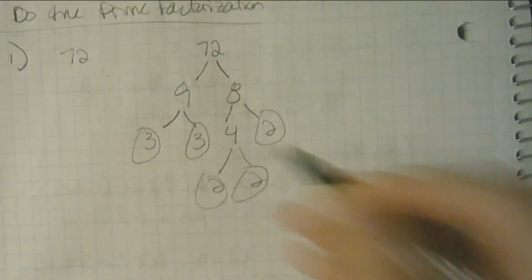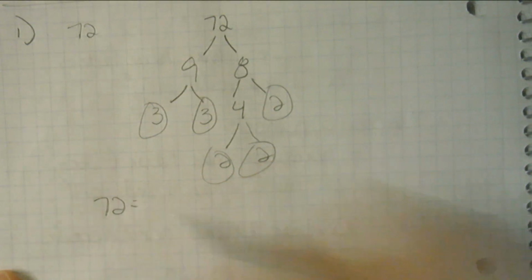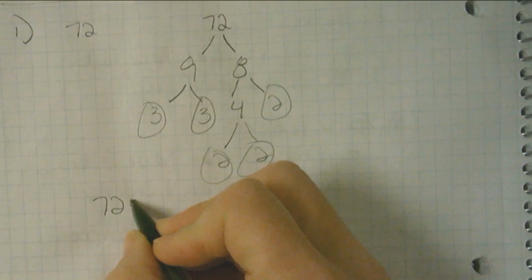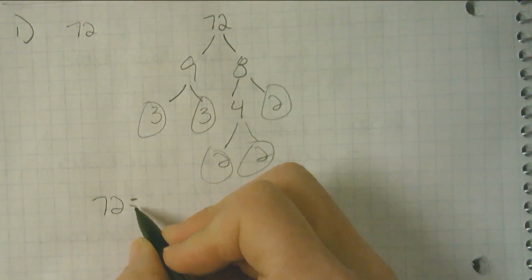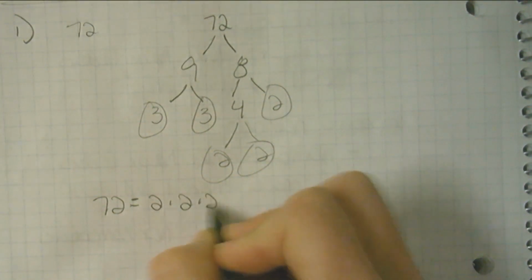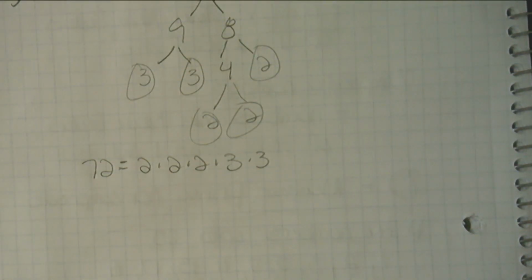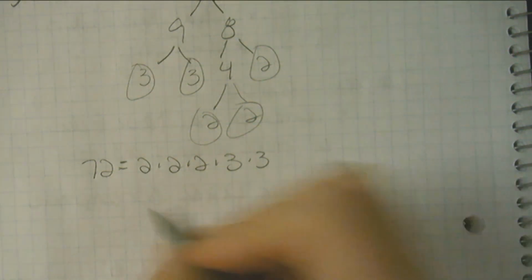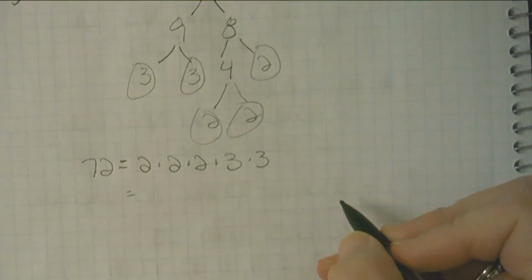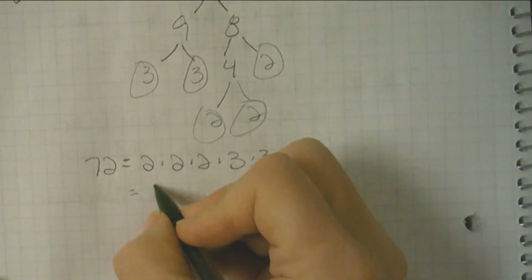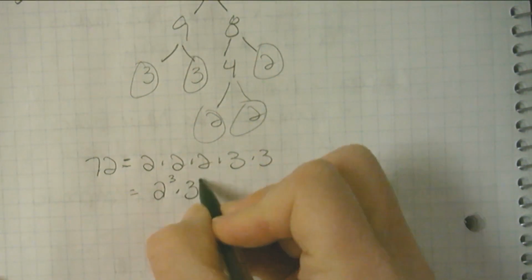Those are prime. So what I require that you do is we're now going to write 72 equals, and I like to write them in order of least to greatest. I want you to do that. It's a good habit, especially when we use them. 2 times 2 times 2 times 3 times 3. All right, now use exponents. So somebody tell me what the prime factorization of 72 would be using exponents. Kira? Excellent.